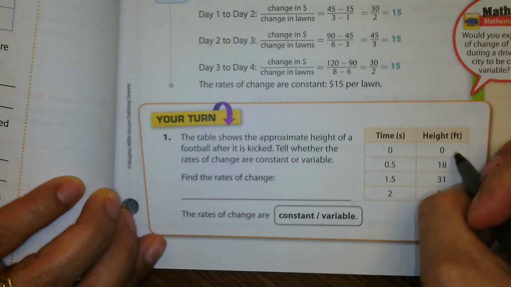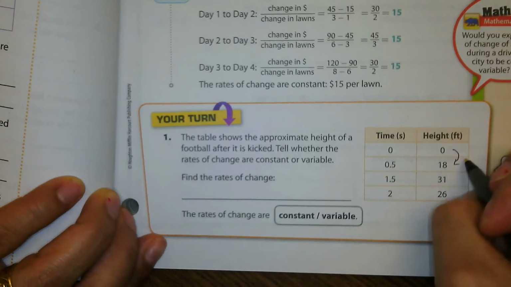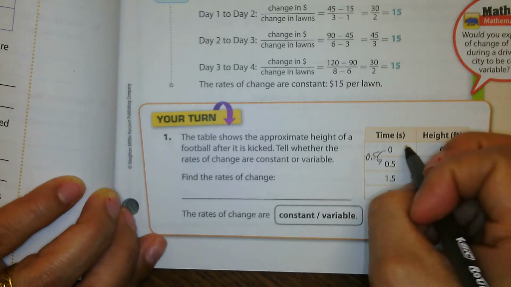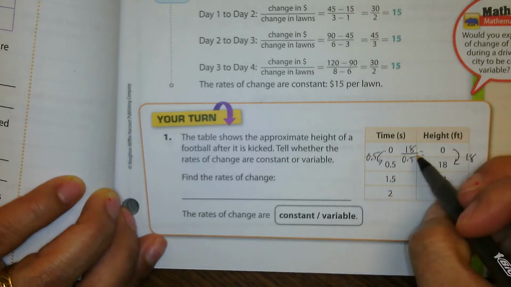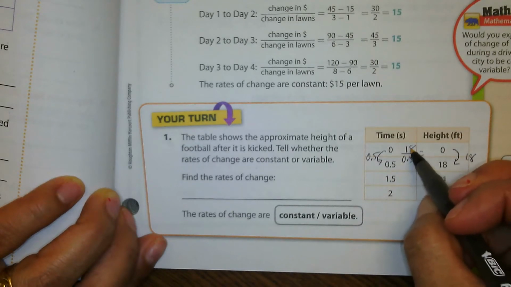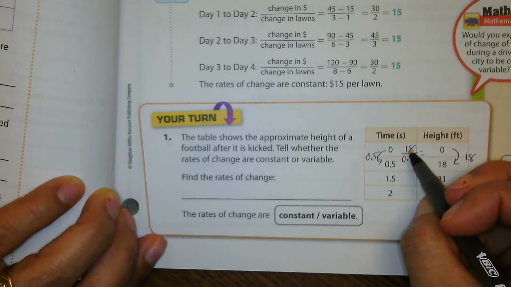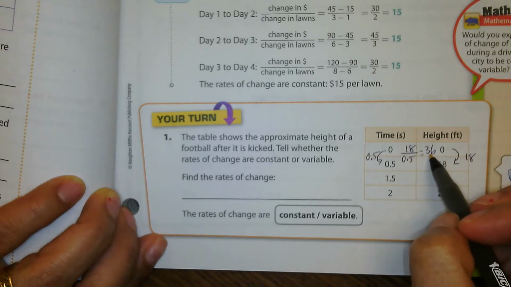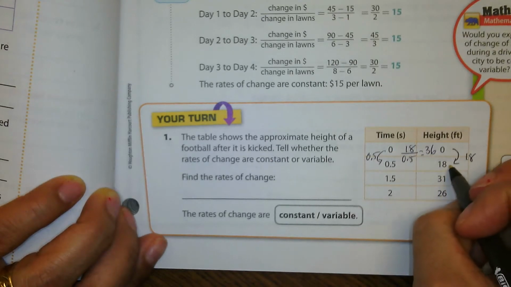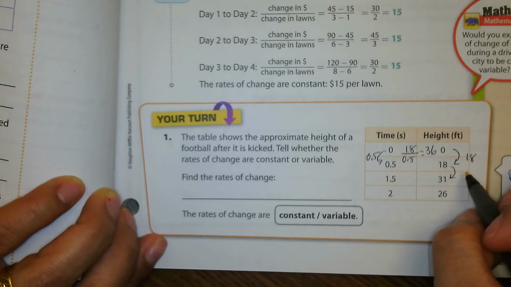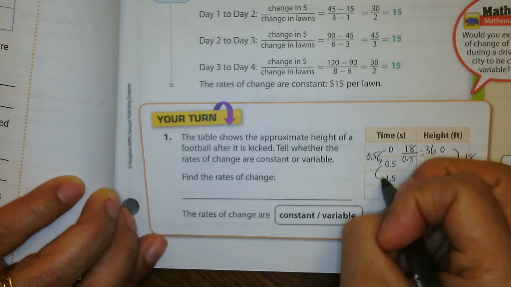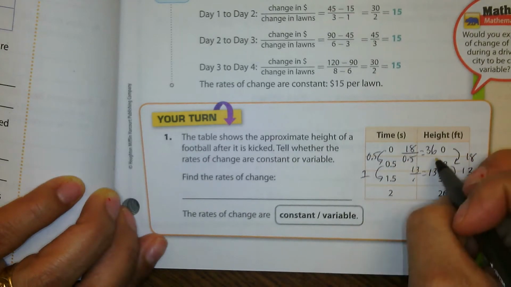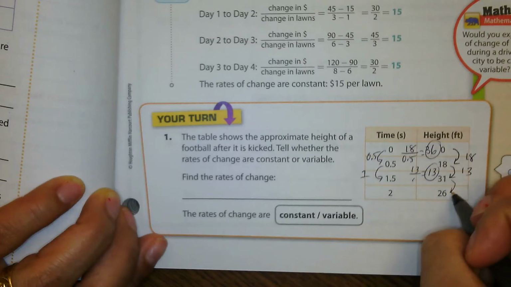I start looking at this one. How much did it change? From 0 to 18 is 18. From 0 to 0.5, that's 0.5. So now 18 divided by 0.5 is like dividing by a half, so I have twice as many as 18. That's 36, because 18 has 36 halves altogether. From 18 to 31, that's 13, and from here to here, that's 1. 13 divided by 1 is 13. So I know right away that it is not constant, but I'll just do the next one.